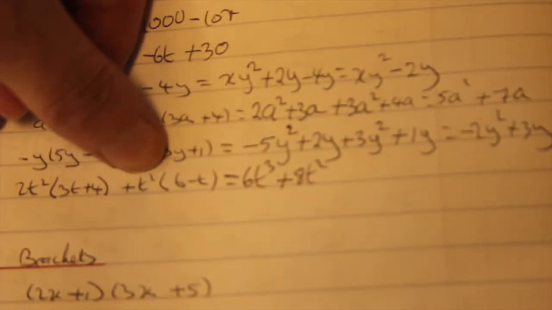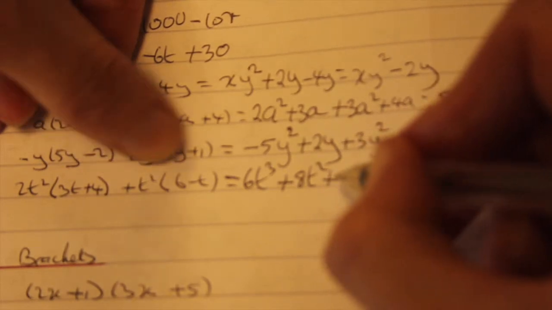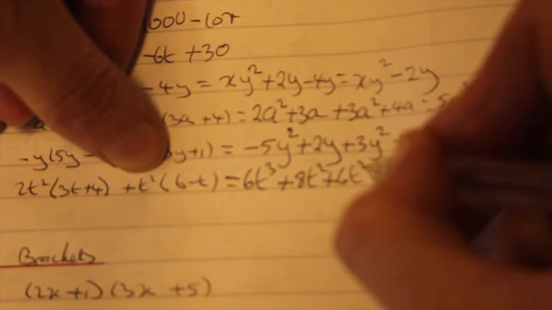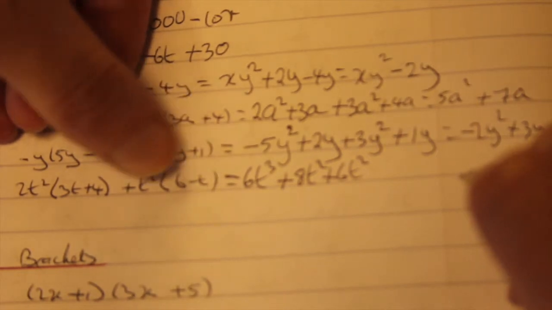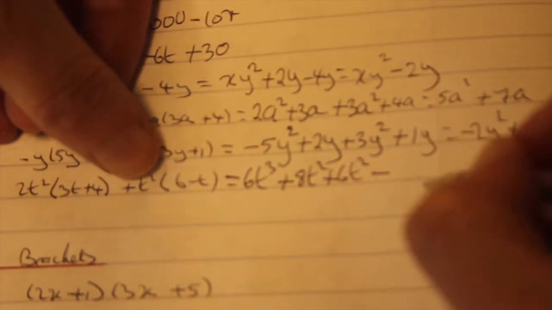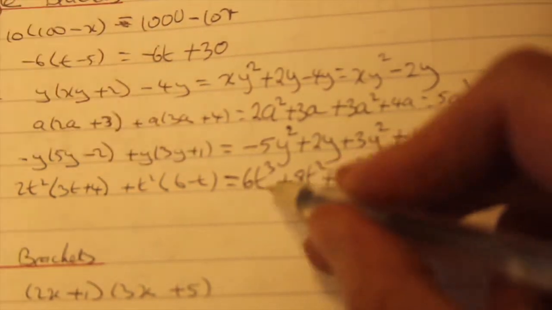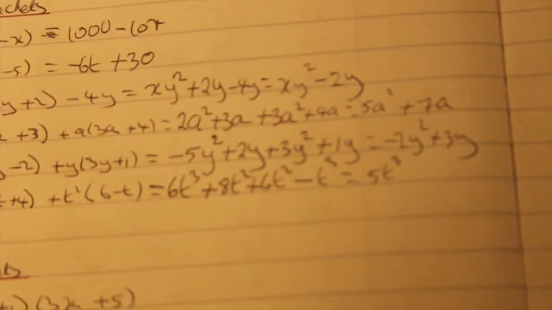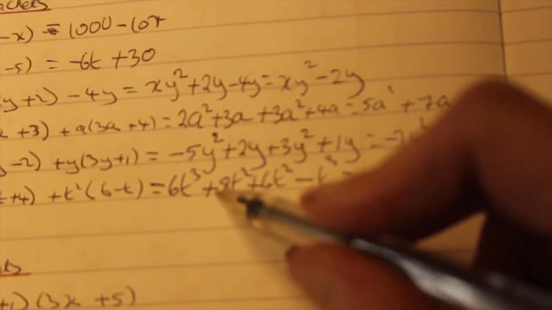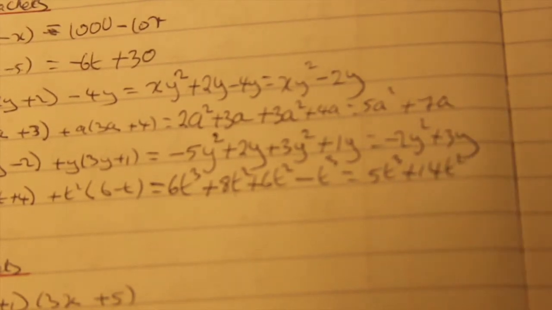At this side now, it's t squared times 6, it's positive. Sign, the number 6, and the letter is t squared. And then positive t squared times negative t. The signs are different, so it's minus. T squared times t is t cubed. Tidying it up a wee bit. 6t cubed minus t cubed is 5t cubed. And then do your t squared. 8t squared plus 6t squared is 14t squared.